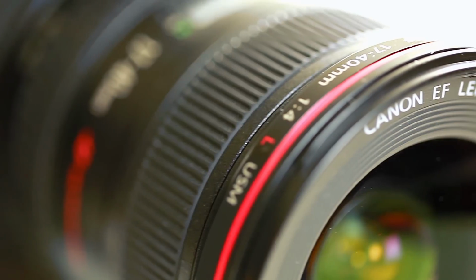So today I've come out to test, is bracketing better or is using ND grads better? We'll find out.